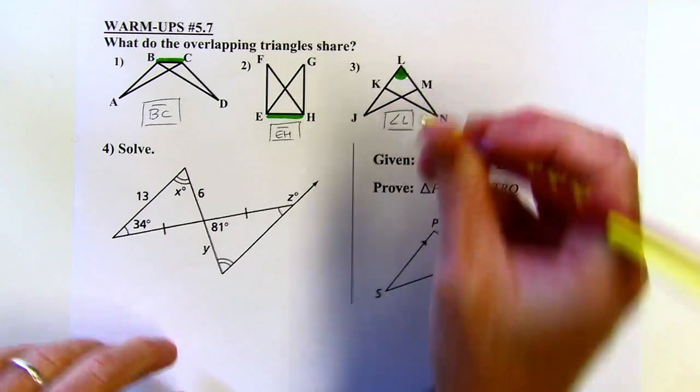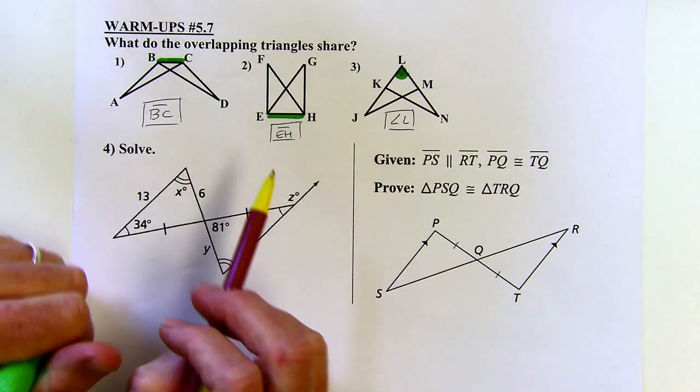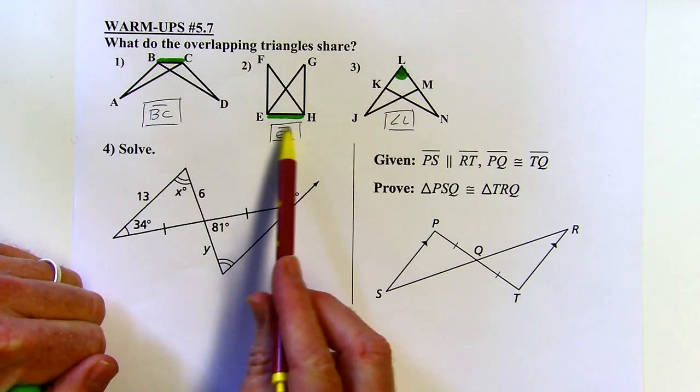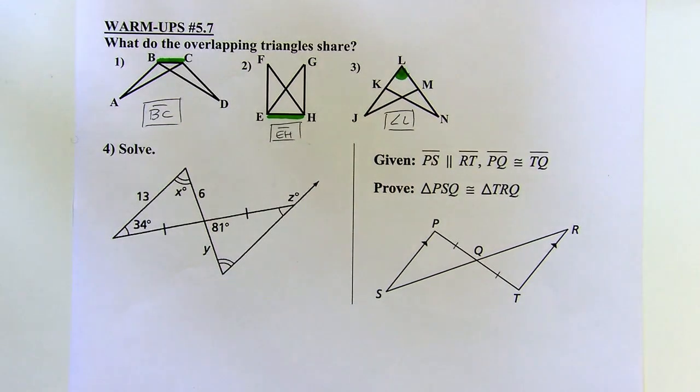This angle L is the angle that's at the top of both angles, so these share angle L. And so when you see overlapping triangles like this in proofs, you can use the reflexive property to say BC is congruent to itself, or EH, or angle L. And that can get you one of the pieces you need for SSS or SAS or one of those. Okay? All right, moving on.